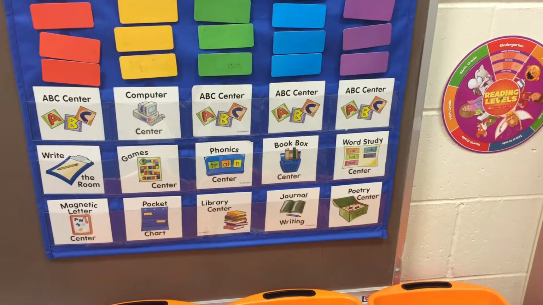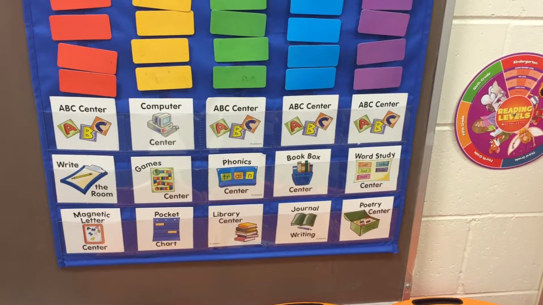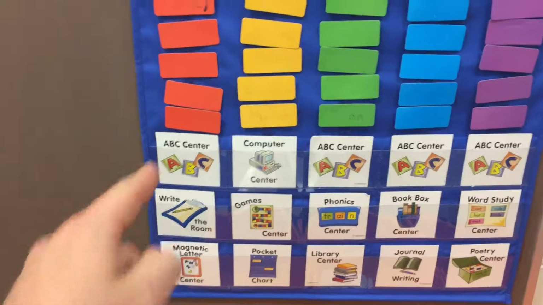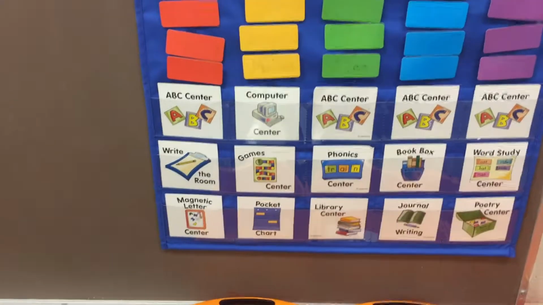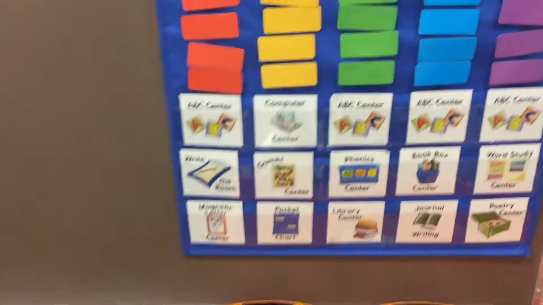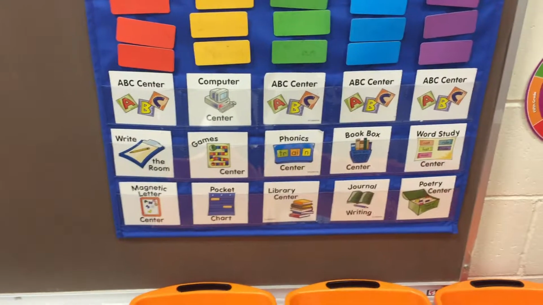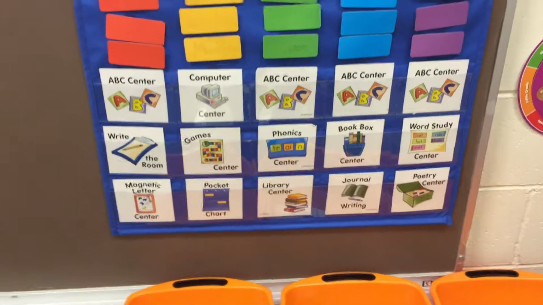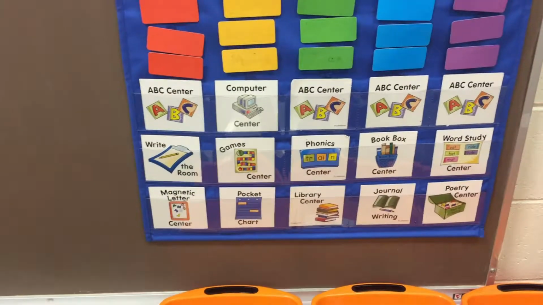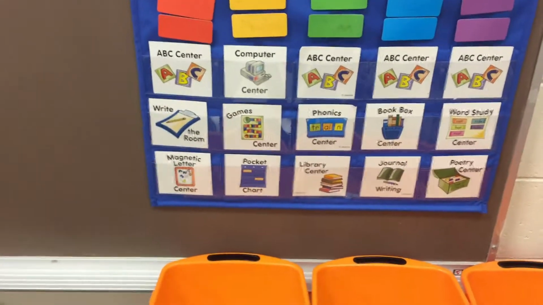They do not have to do the first option, the second option, the third option. They could choose to do all of their tubs. Then the next day, if they've done all their tubs, they can go back and do that same tub again. It gives them that practice.